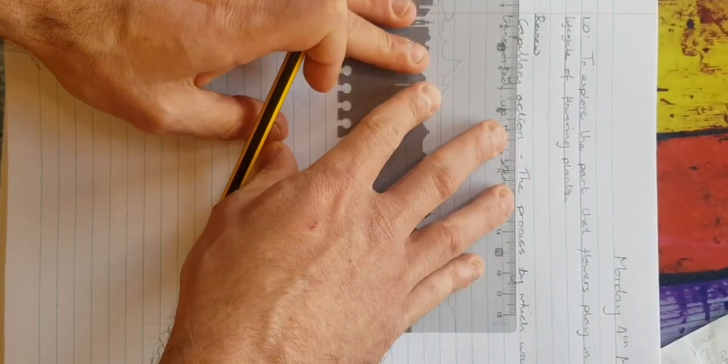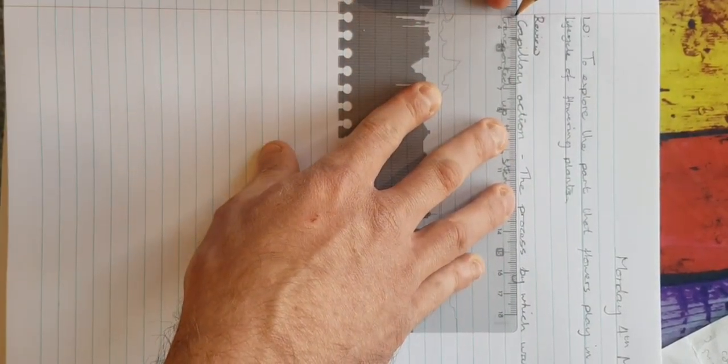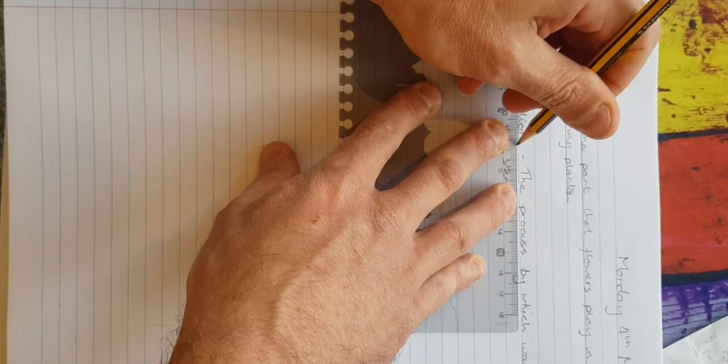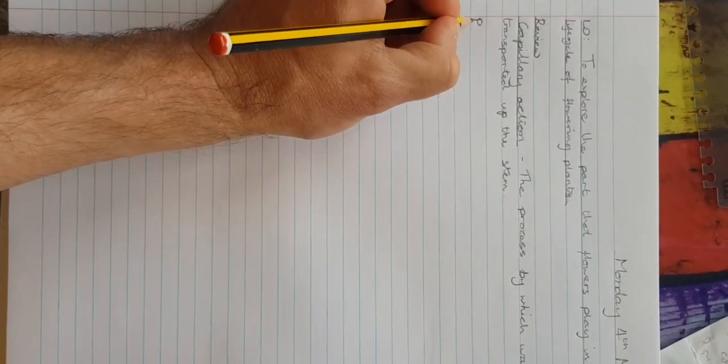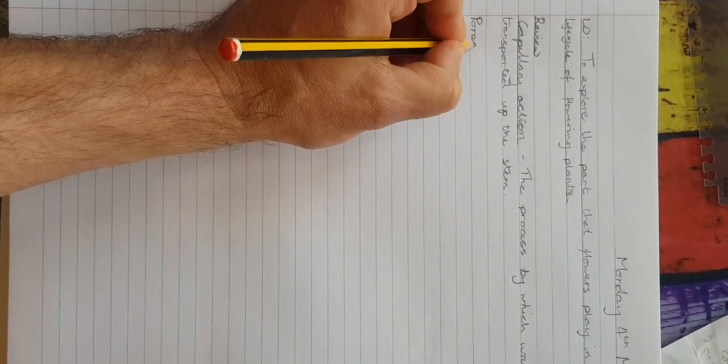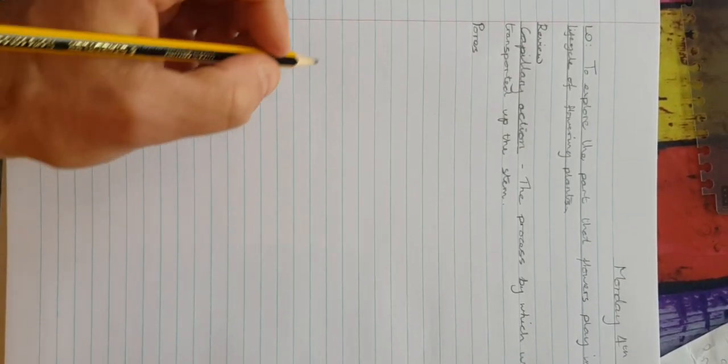I'm going to actually, before I do that, I'm going to underline this word to show that this is the important word, so that when you come to look back over your work, you'll be able to instantly see which the important word is. So your next word is going to be pores. Pores. So you need to write a sentence telling me all about what the pores are in the plant.